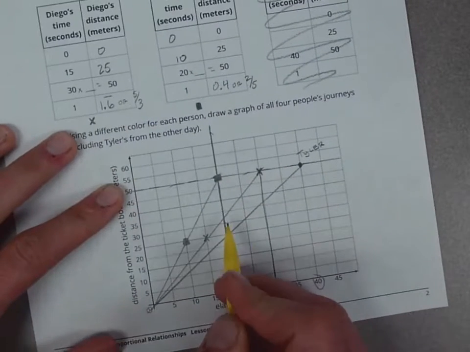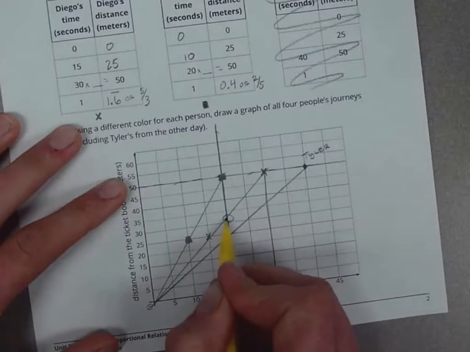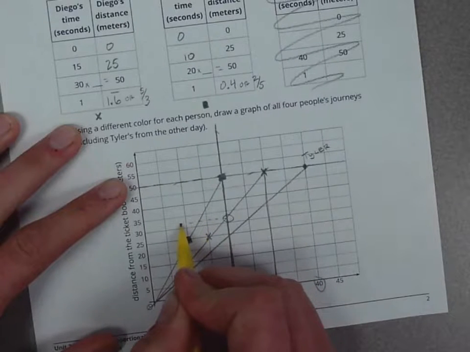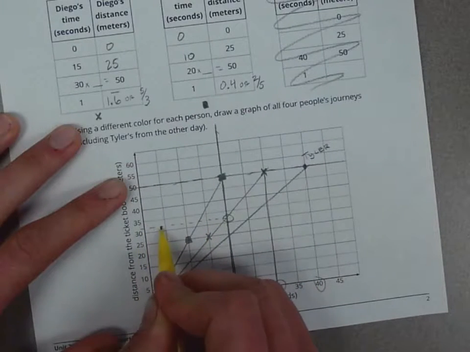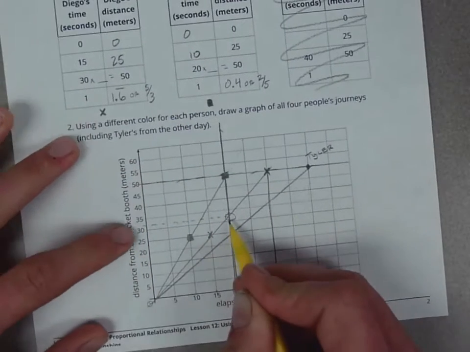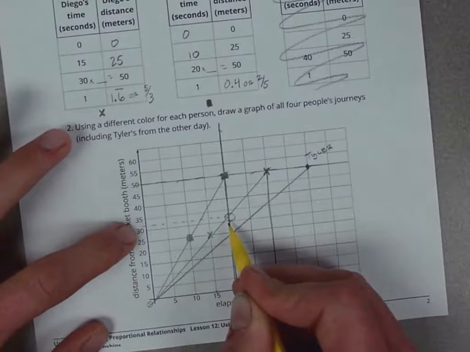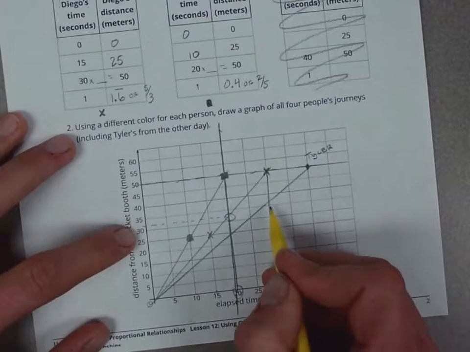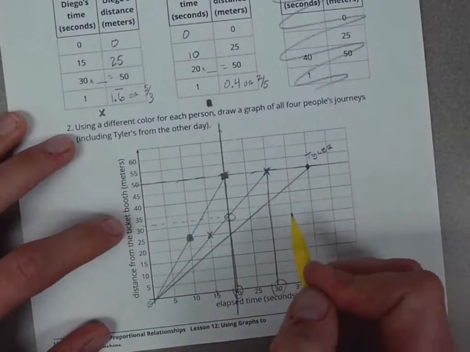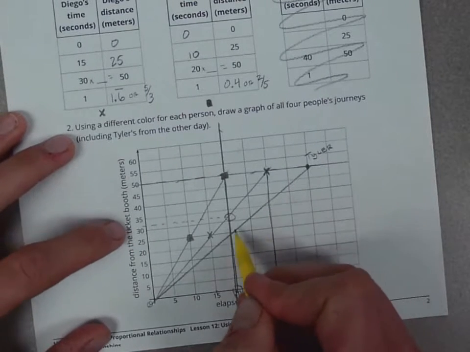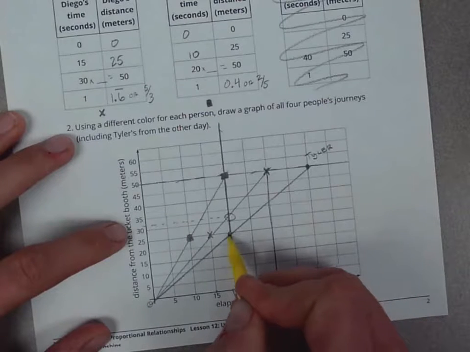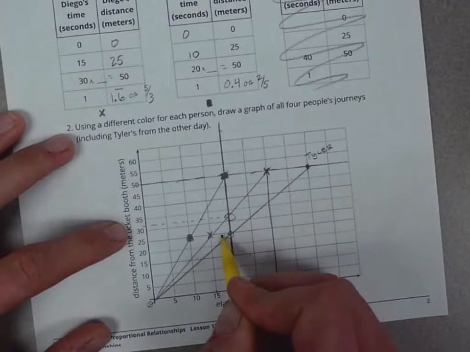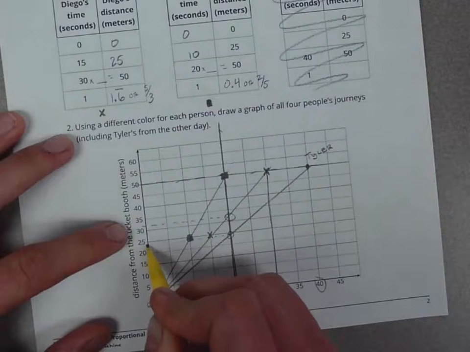And then if we go down, Diego, he's right about here. So if I draw a line over, looks like Diego was only able to run about 35 meters, okay? And then Tyler, he's all the way over here. Let's see. And he's just below this mark, so it looks like he's just below 25.